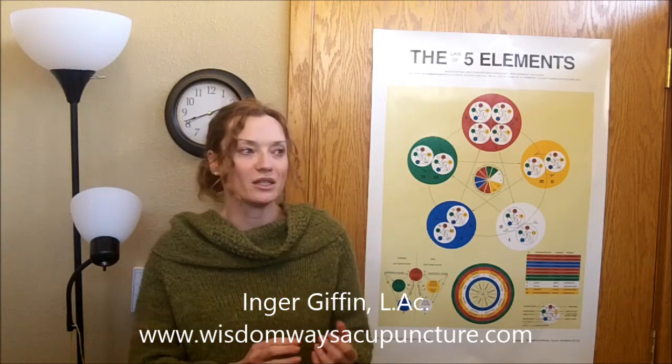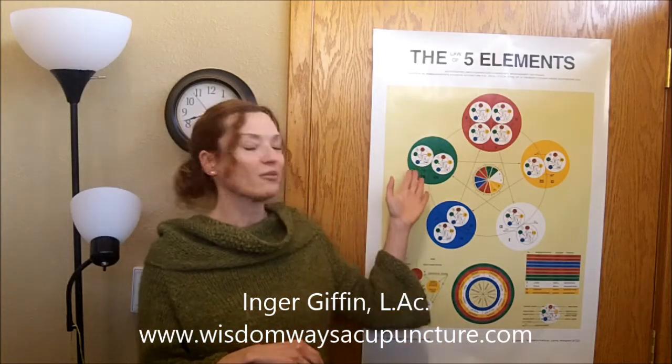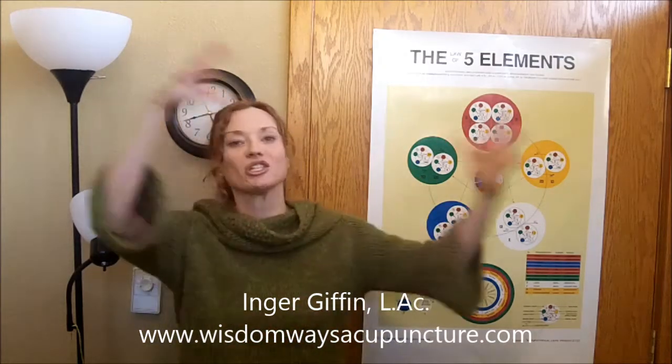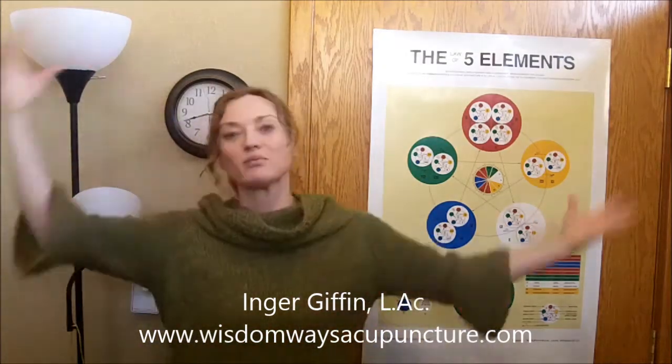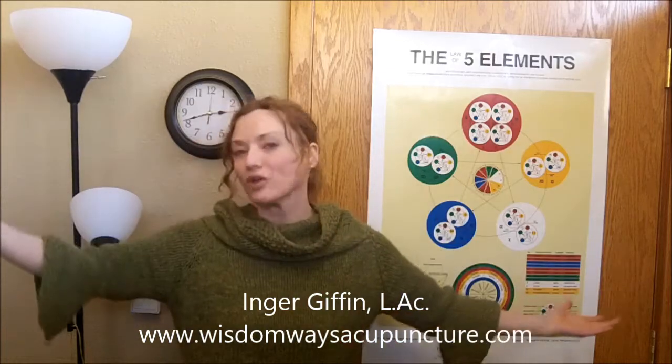And so wood type people are classic type A. So let's get this done now, let's get this done right. And so that energy is very ambitious, it's very motivated, it's very effective and productive. All of those things are very good qualities. The problem is that in the springtime, or if you're a wood type, that energy can tend to, again, because its nature is to explode, just sort of explode everywhere.